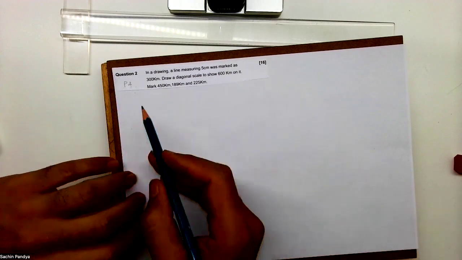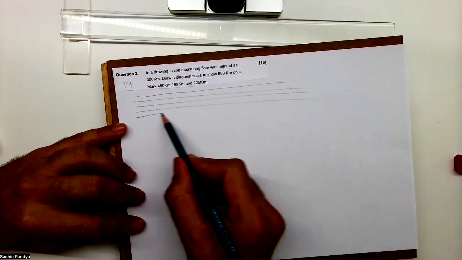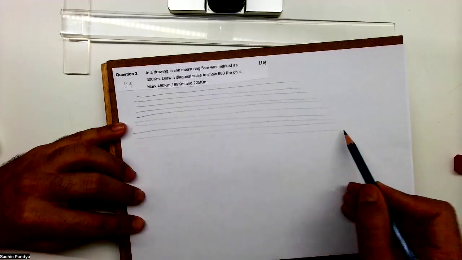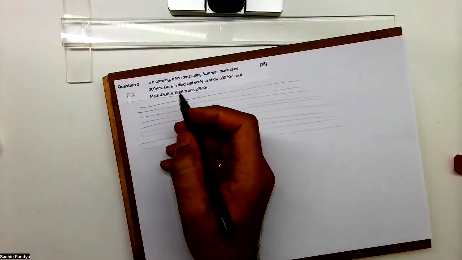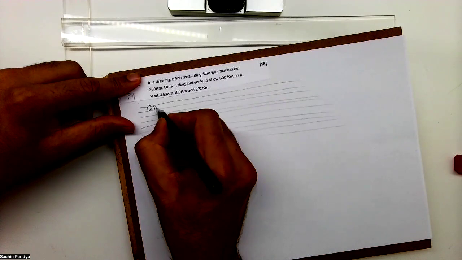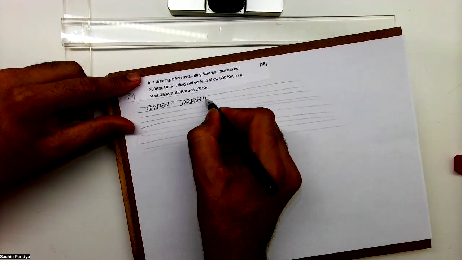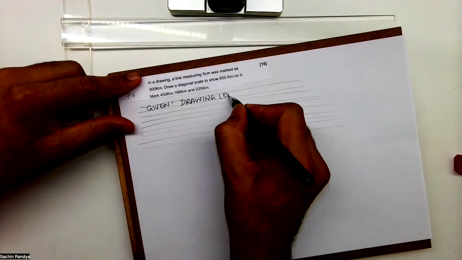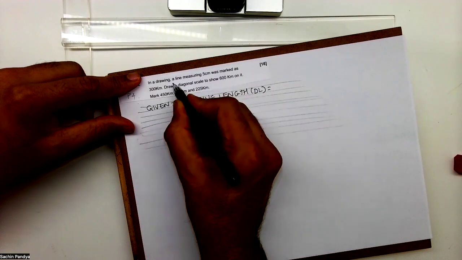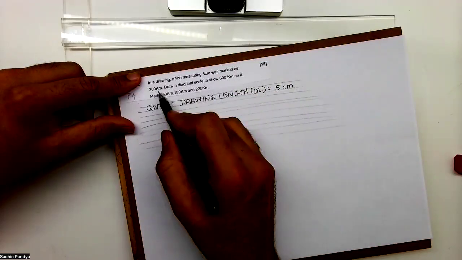So again, in this, we need to draw guideline. It's the same like previous sum. It's a diagonal scale, okay? But what is different over here, it will come to know. First, we'll write given. Drawing length. How much is drawing length? A line measuring 5 centimeter. So drawing length is 5 centimeter.